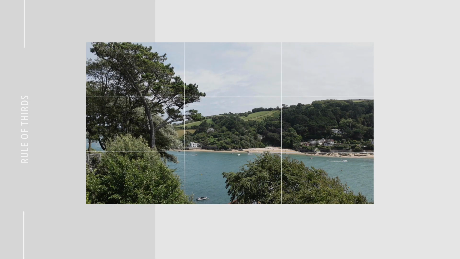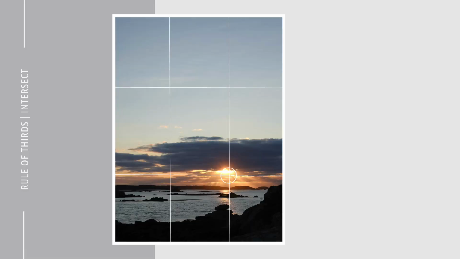Taking great photos is one way of capturing and storing memories from your time away and your travels or holidays. And I hope you found these techniques useful. So we've got the rule of thirds, where you can split your image up either horizontally or vertically. You've got the rule of thirds with the intersection, so where those lines cross, put the point of interest where your eye is naturally drawn.